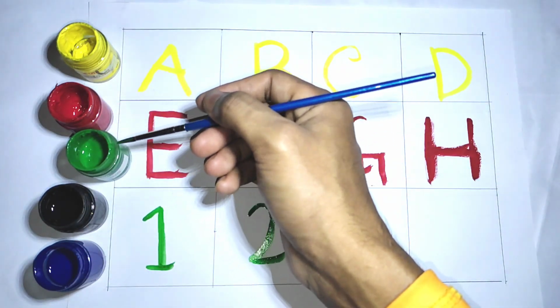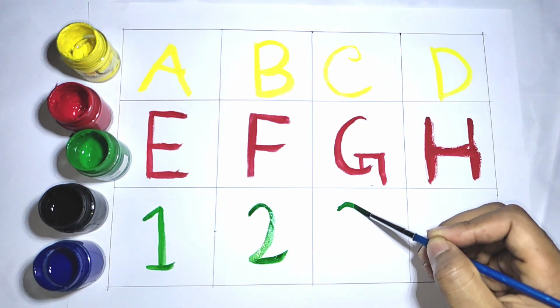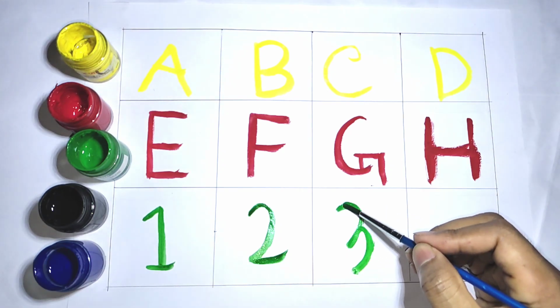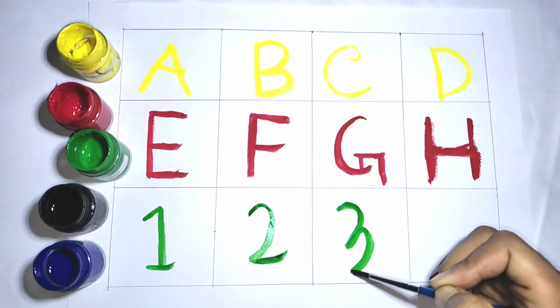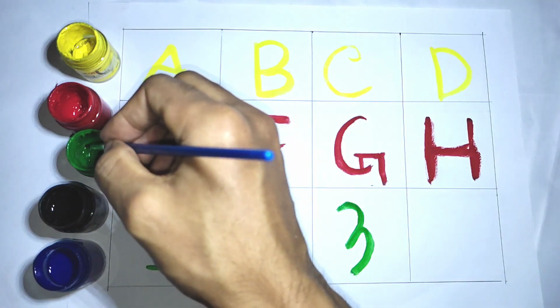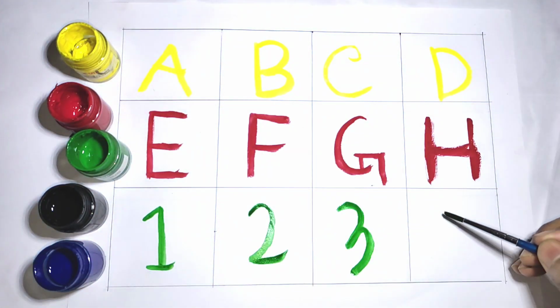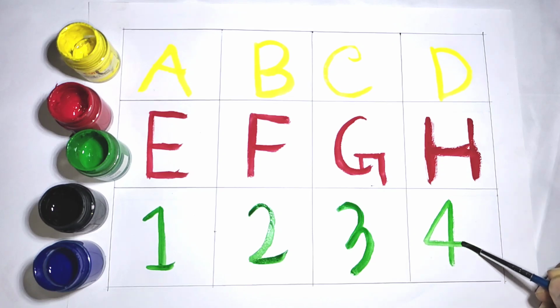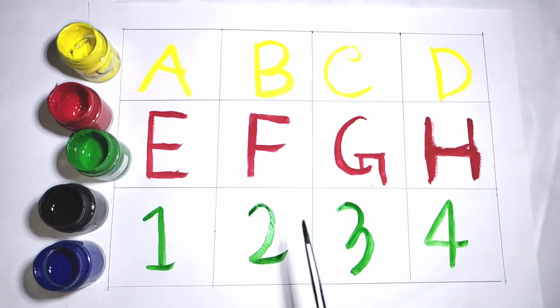Two, 2. The next one is 3. Now we draw the number of 3. The next one is 4. We again use green color. Kids, today we draw capital letter alphabets and numbers.